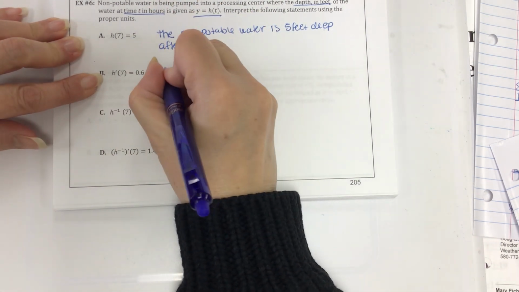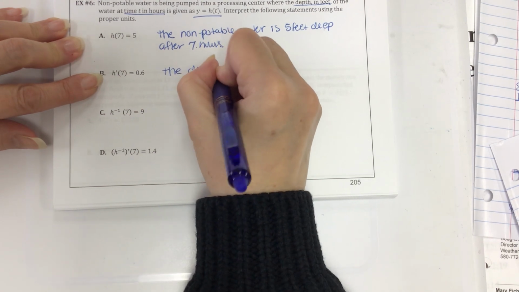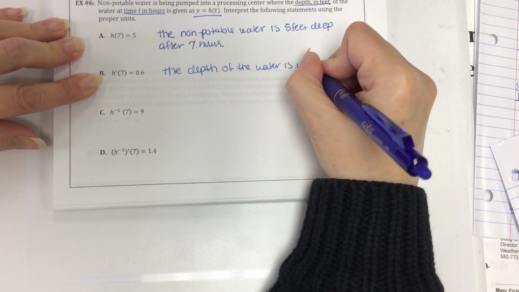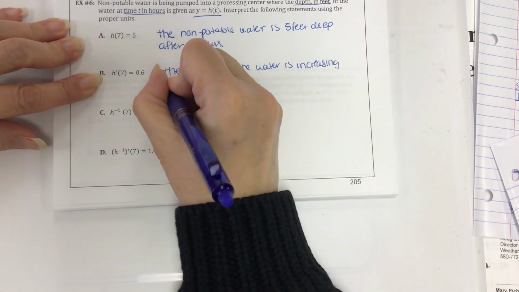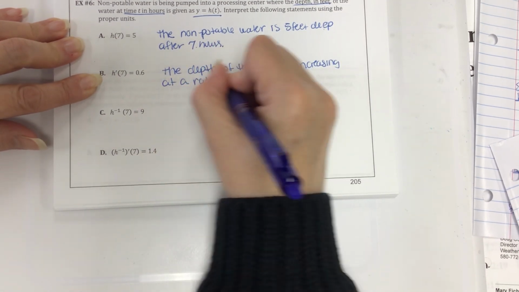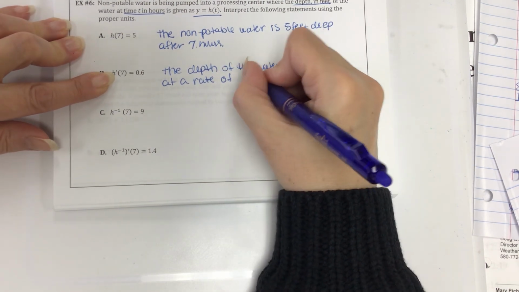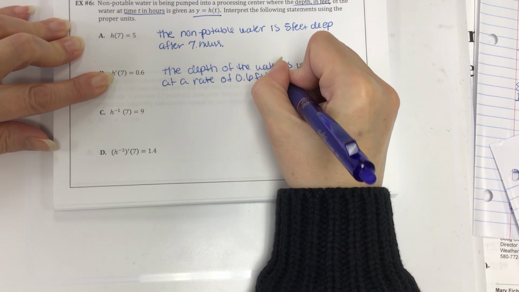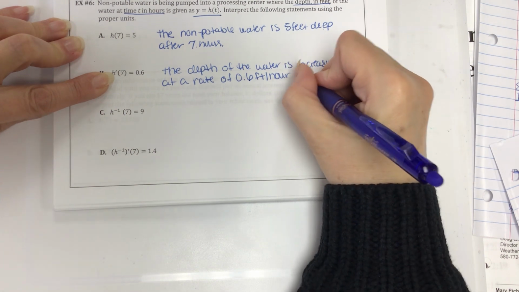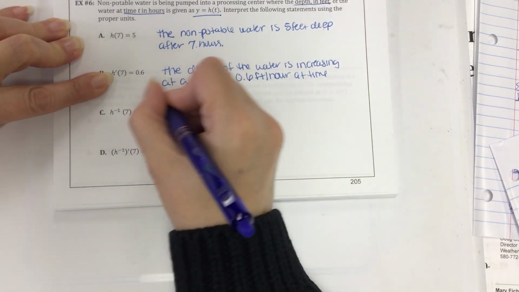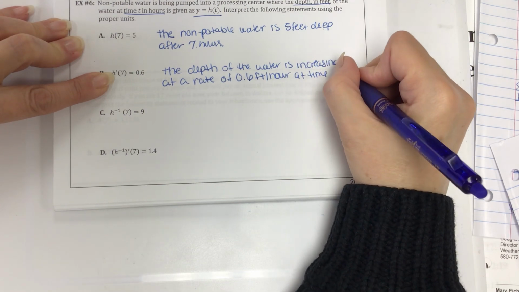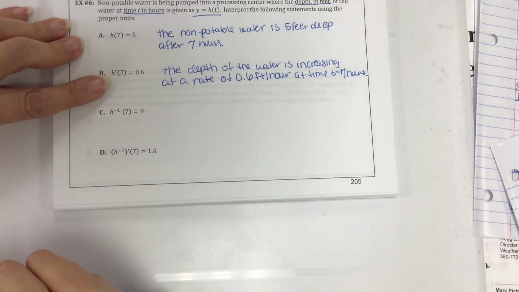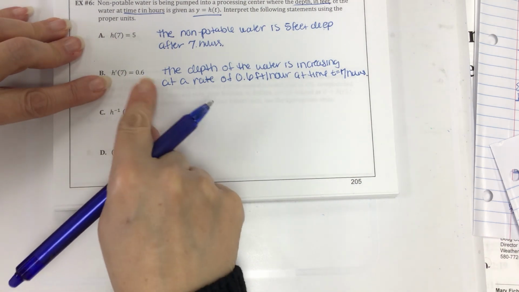So the depth of the water is increasing at a rate of 0.6 feet per hour, specifically at time t equals 7 hours. Does that make sense to you?